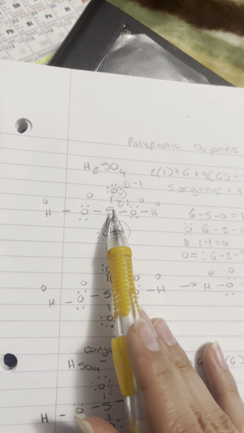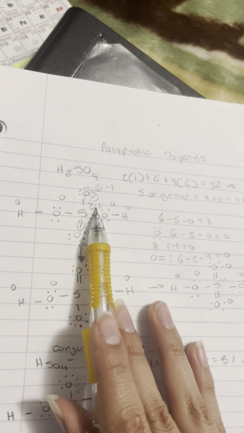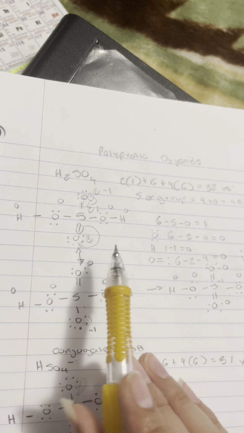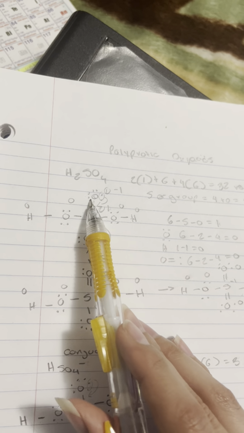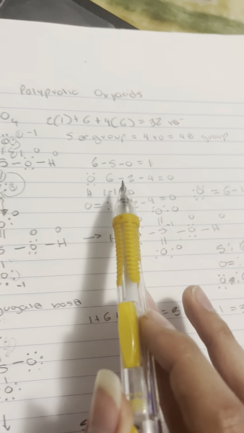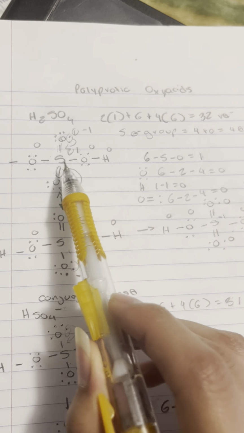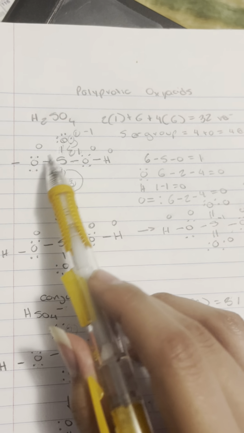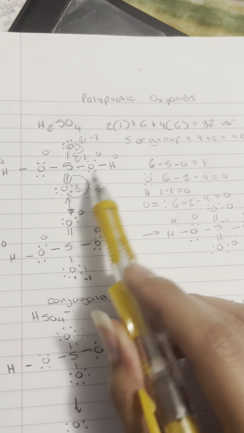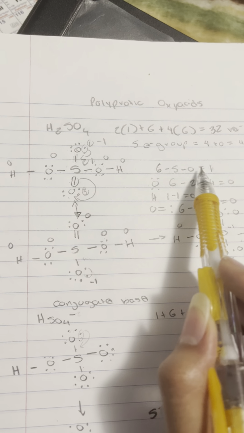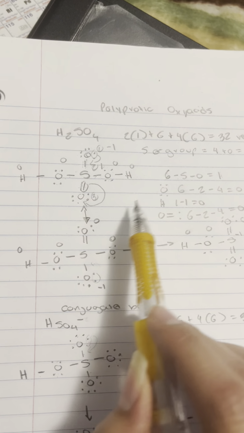So for this one, the sulfur is going to have a positive charge. Everything else would have a zero charge, except for this oxygen up here. Here are my calculations. So we have a total of what? 1, 2, 3, 4. Let me see. 1, 2, 3, 4, 5. So sulfur has 6 valence electrons minus 5, and it has 0 lone pairs around it, so that gets 1.